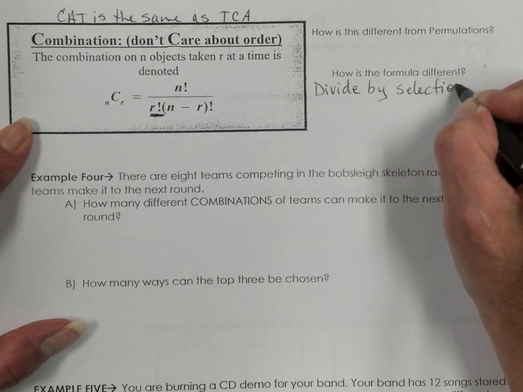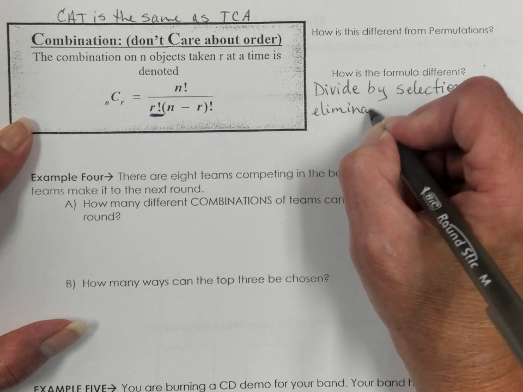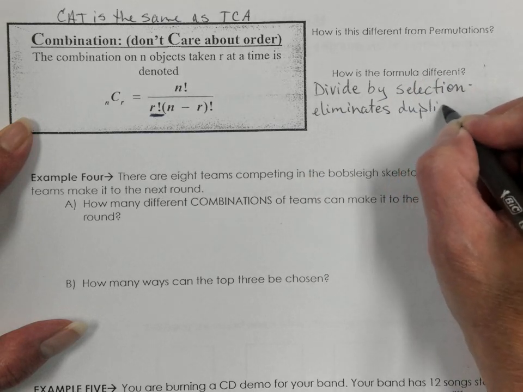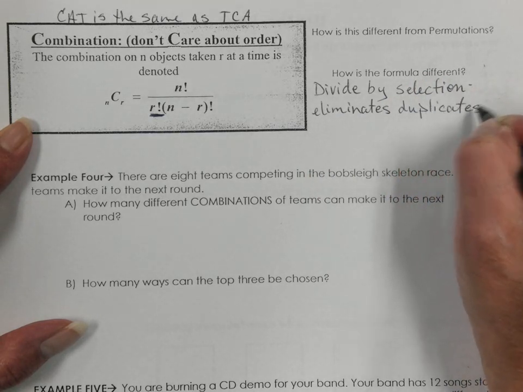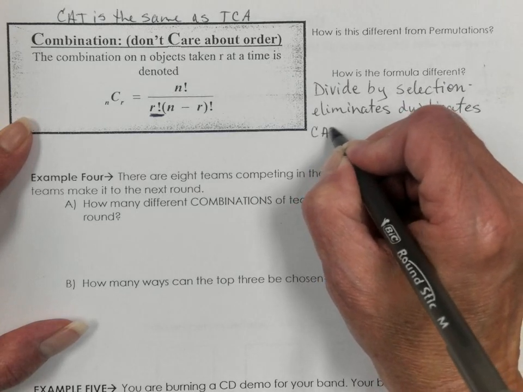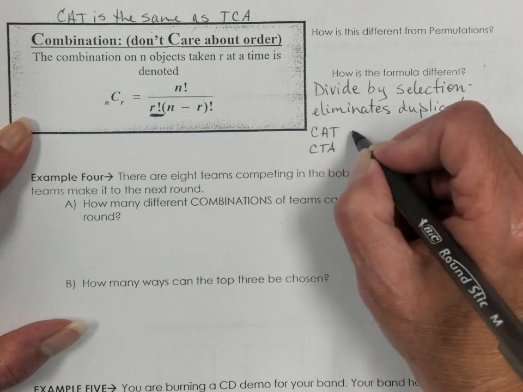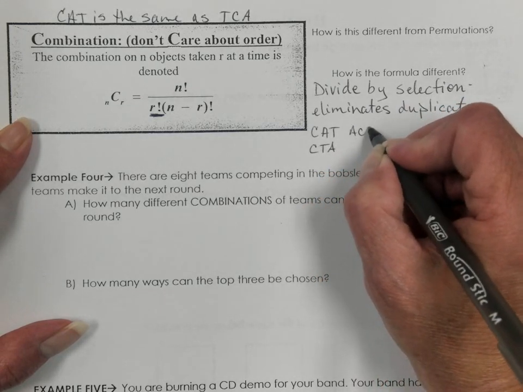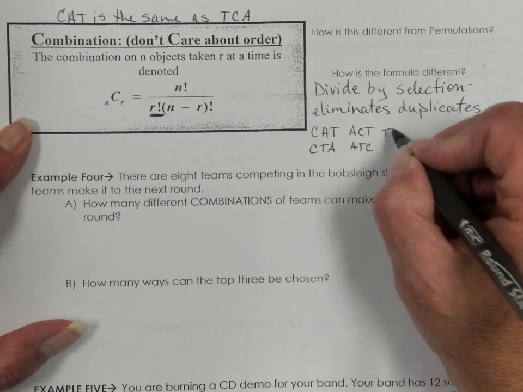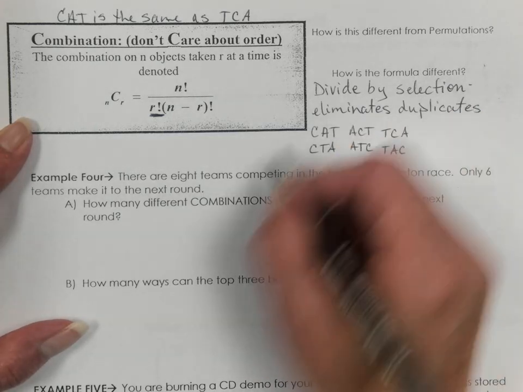And what that does is it eliminates the duplicates. Okay. So CAT can be ordered CAT, CTA, ACT, ATC, TCA, TAC, all 6 of those.